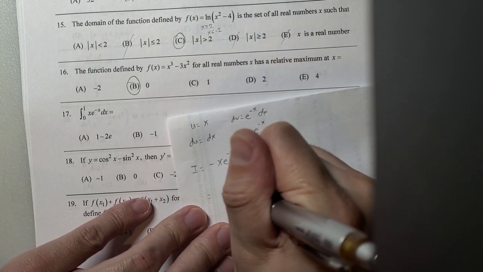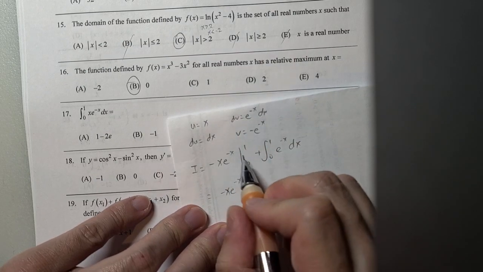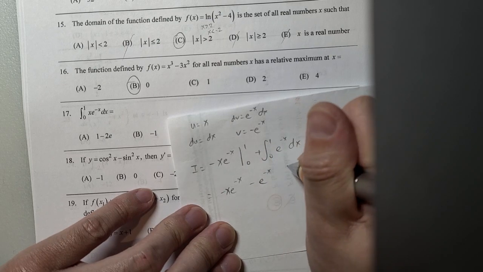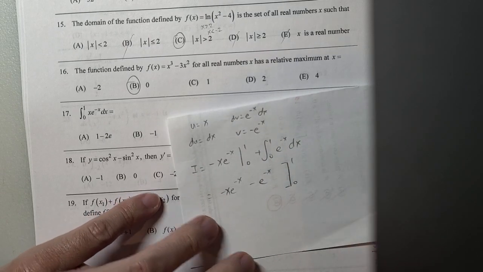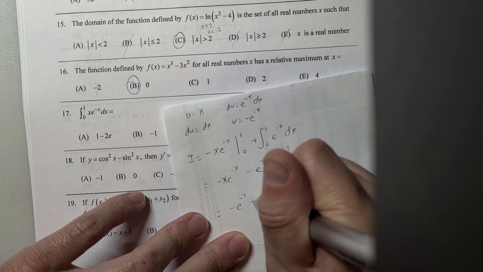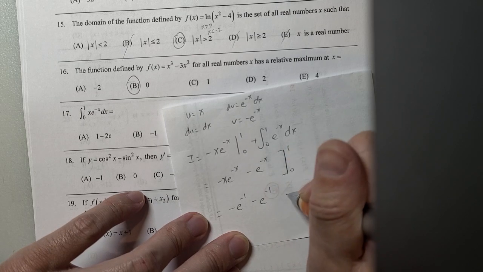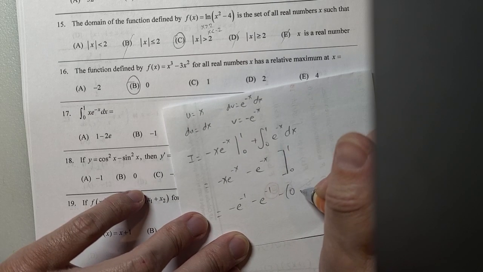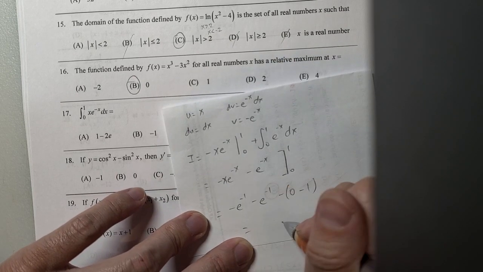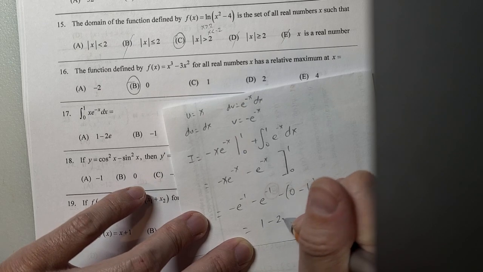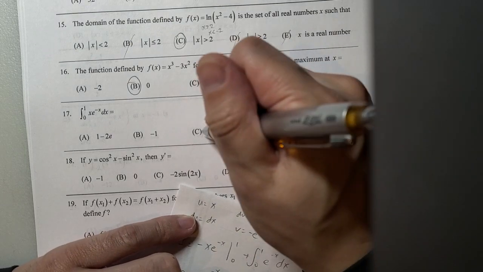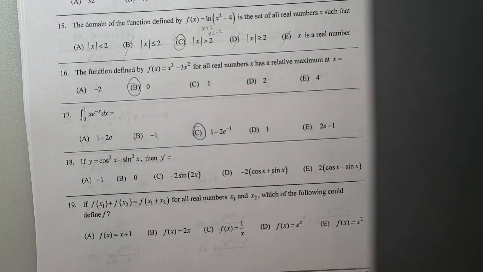So this is minus x e to the minus x. Okay, I'll evaluate it all at the end together. This one will be minus e to the minus x. We evaluate the whole thing from 0 to 1. That would get us what? Minus e to the negative 1, minus e to the negative 1, minus 0, minus 1, which is 1 minus 2e to the negative 1. So 17 is C, yes. Okay, that's how we do that one.